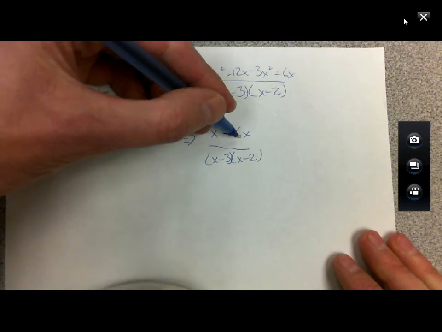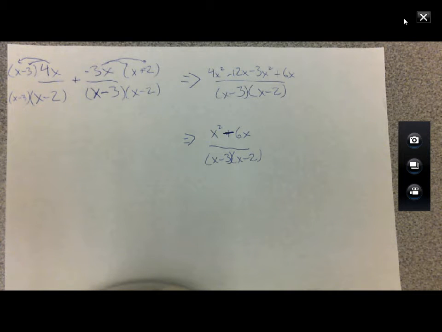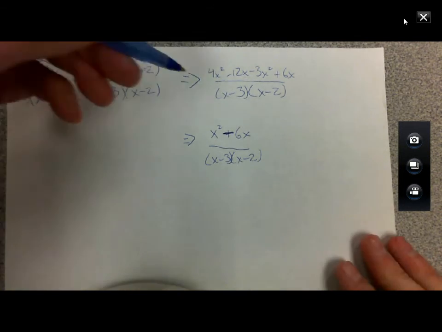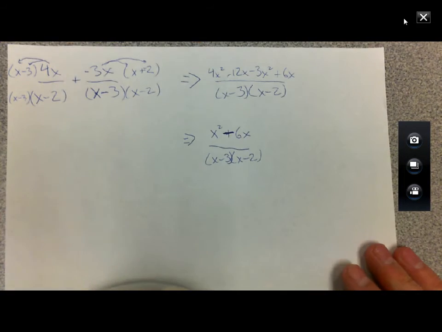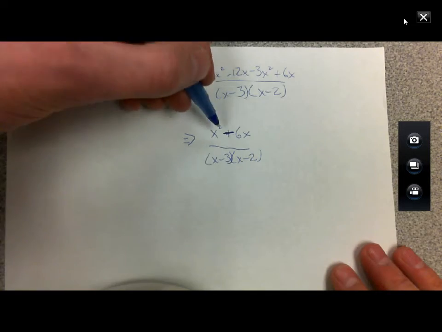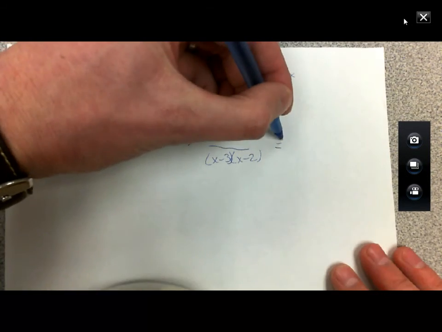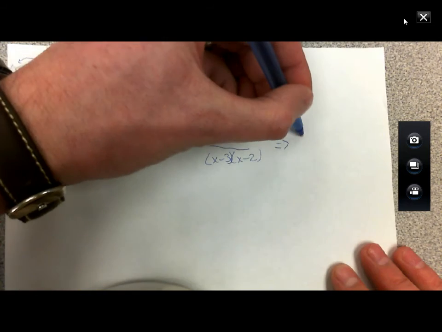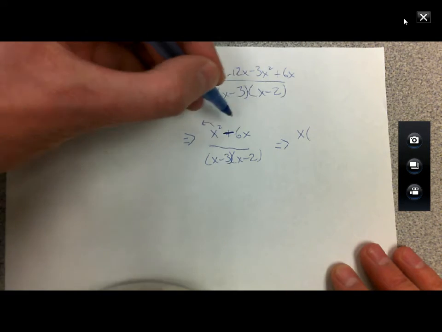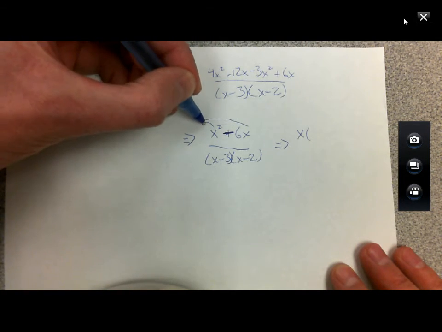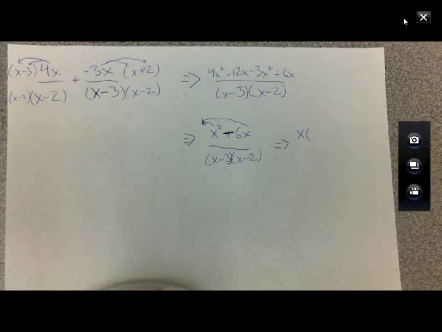But the x squared minus 6x, it's not a difference of perfect squares, because 6x is not a perfect square. So we can't deal with it that way. However, they both have an x in common. So the greatest common factor between x squared and 6x is x. So I'm going to pull out an x from both of those. I say pull out, that's not really what's happening. I'm dividing, I'm factoring out an x.